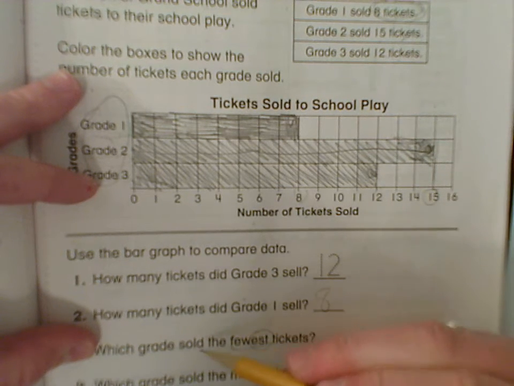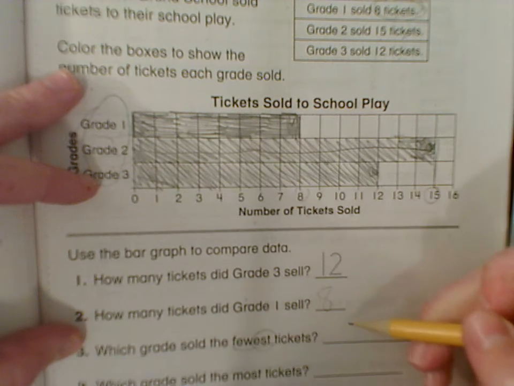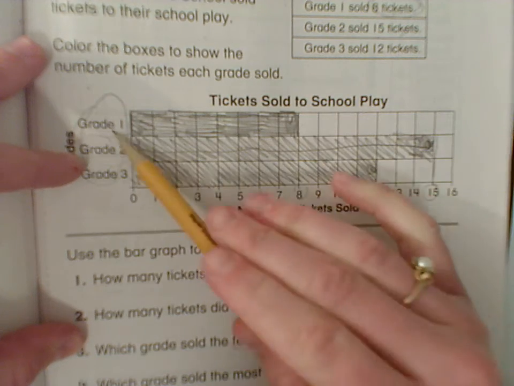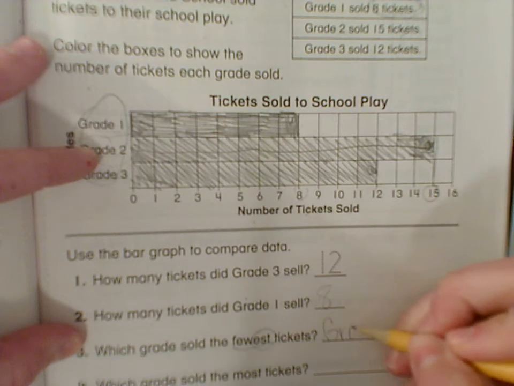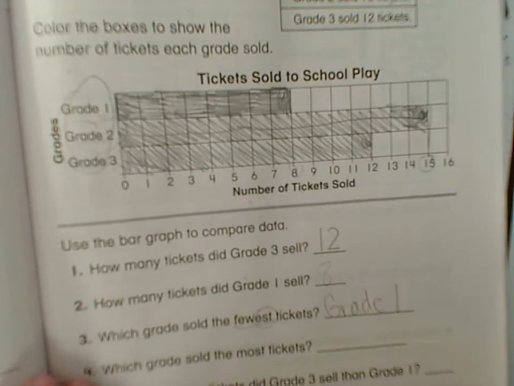So what grade was that? Which grade sold the fewest tickets? It's not asking how many tickets did they sell. What grade? Okay, so 8 tickets. Oh, that was grade 1. Great work.